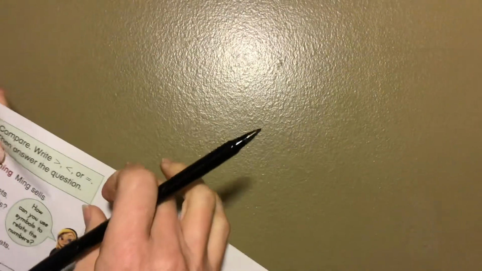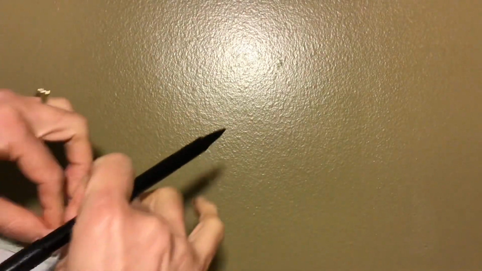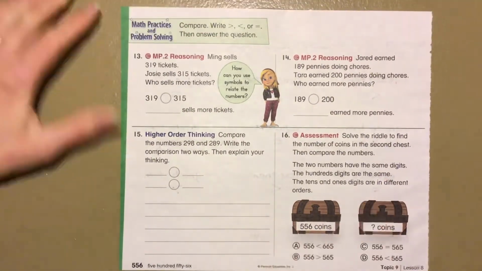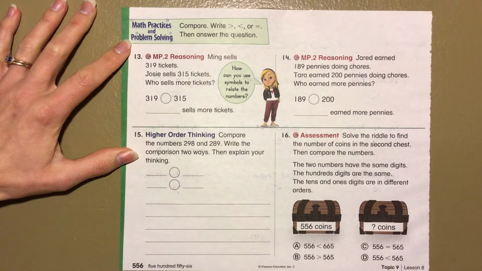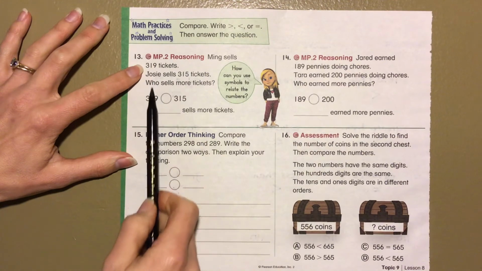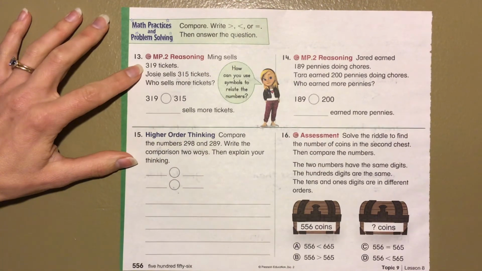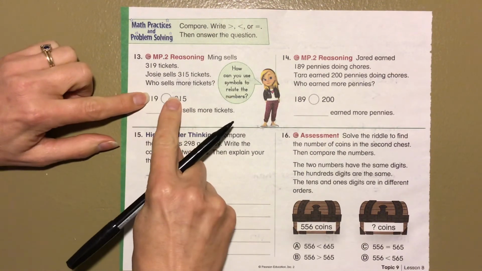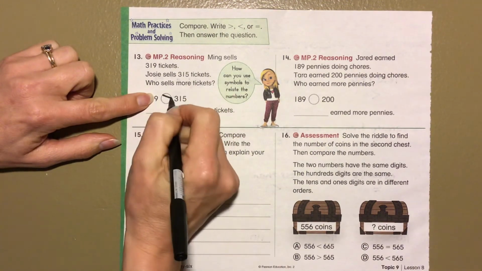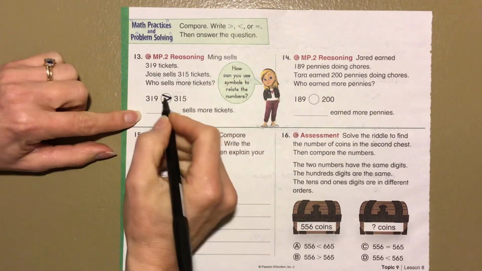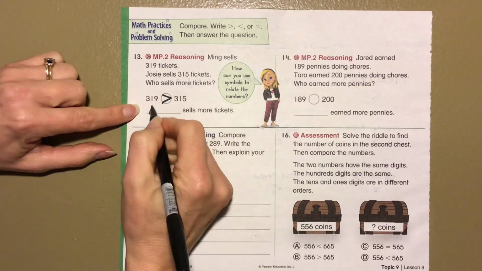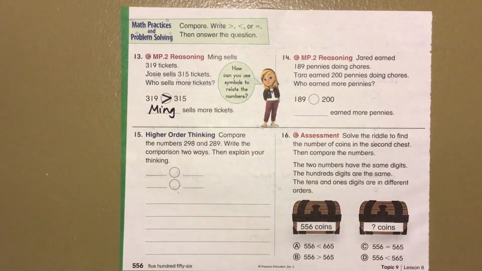All right, let's go ahead and go on to our back page here. All right, so we're going to compare. We're going to write our greater than, less than, or equal to sign, and then answer the question. Ming sells 319 tickets. Josie sells 315 tickets. Who sells more tickets? So we're comparing 319, 315. 300 is the same, 1's the same. The 9 is larger. So 319 is greater than 315. And who sells more tickets? Who sold 319? Ming sells more tickets.